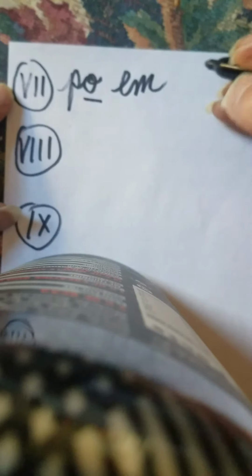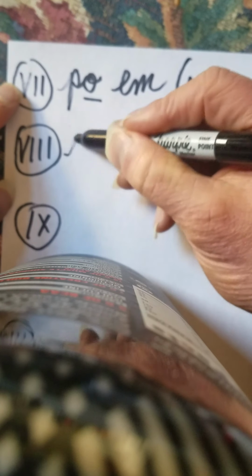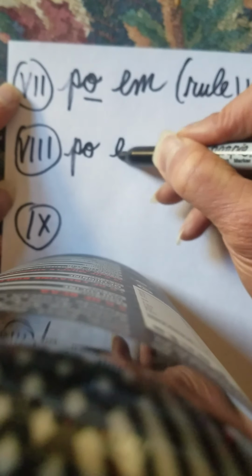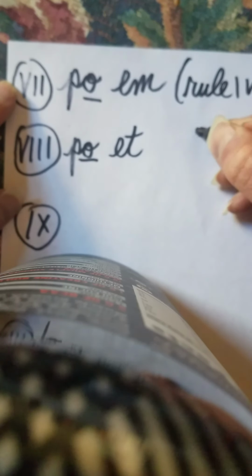All right, so how do we mark this up? Excellent. Underline the O. You got it. Rule 4. Okay, the next word, someone who writes a poem, is called a poet. Awesome. Poet. So let's go. Poet. How do we mark this up? You got it. Underline the O and a repeat symbol.